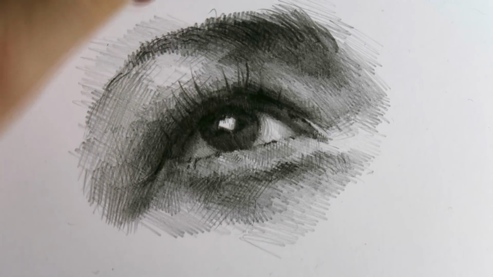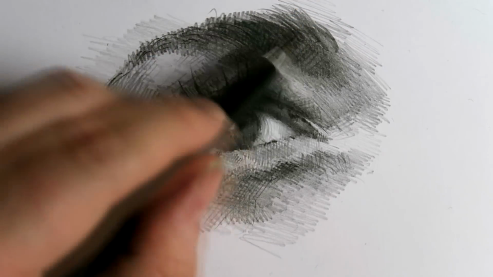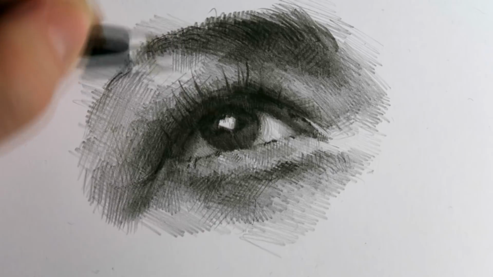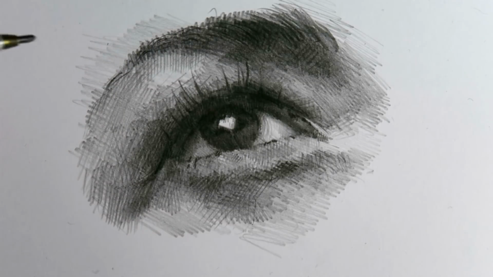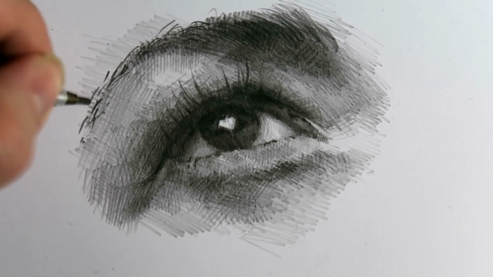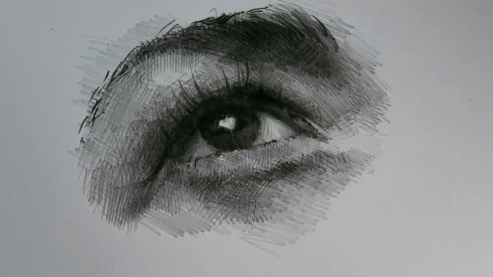Adding some tonal value here and there to define the forms better. Adding some more hairs, or the suggestion of hair, accentuations here and there.